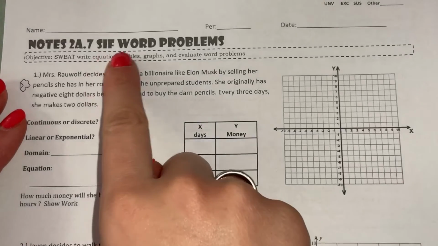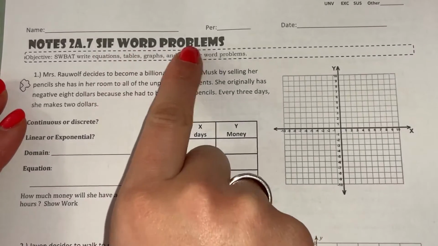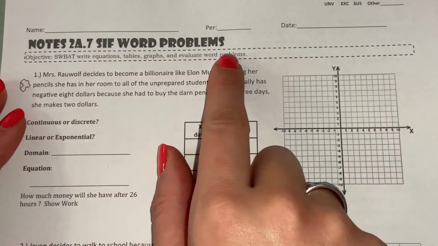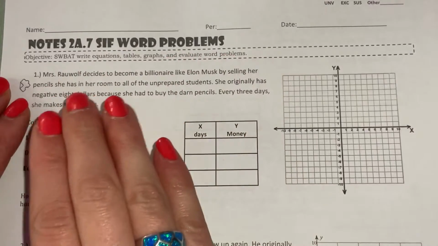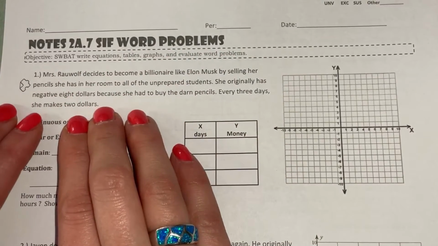All right, so today we have slope-intercept form word problems. We're gonna write equations, tables, graphs, and evaluate those word problems. So first, why don't you go ahead and pause the video, read this word problem, and tell me what you know.